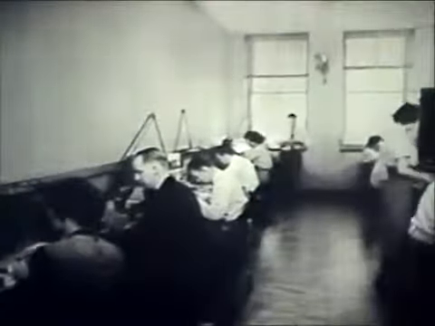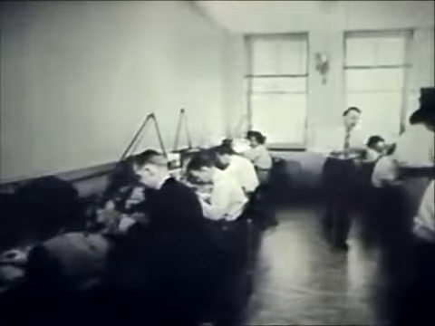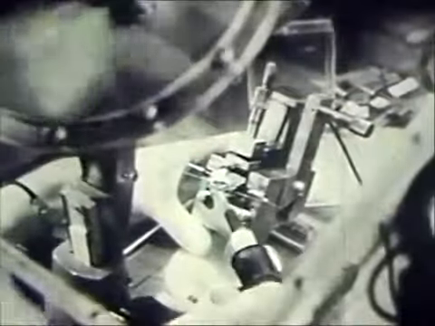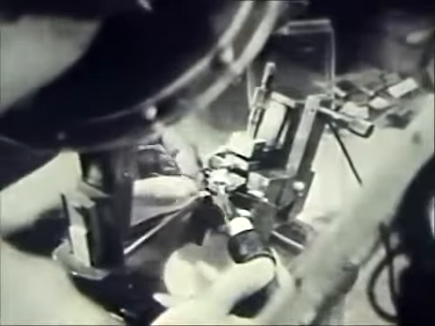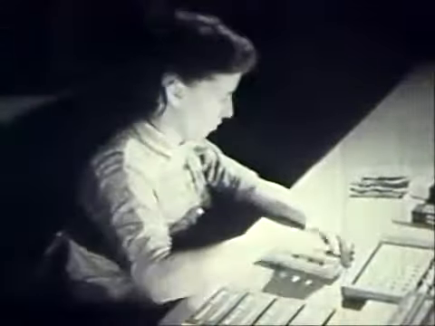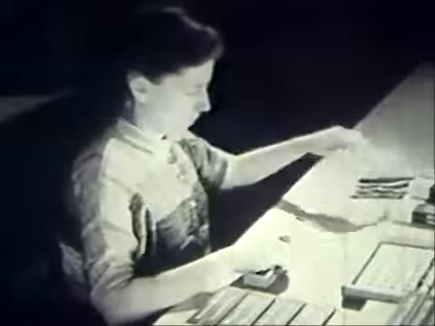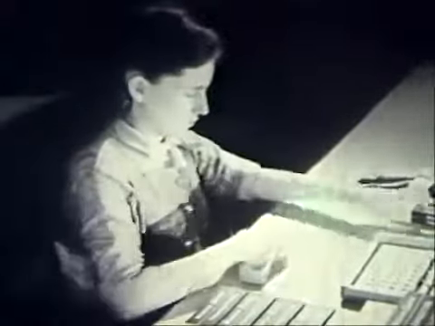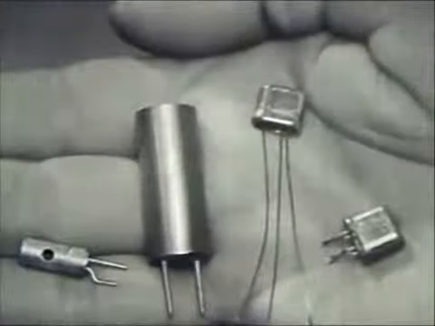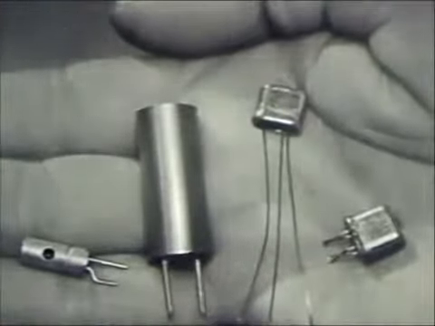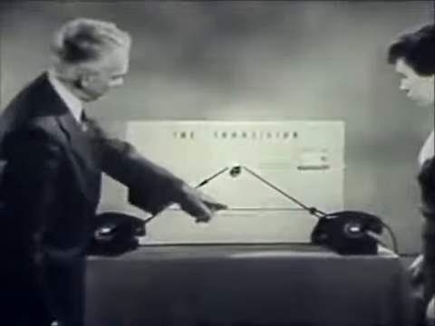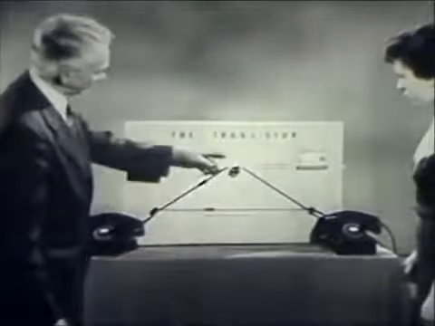And research goes on to make it still more useful. Many new and improved types of transistors have followed the early models, but transistors are no longer just an experiment. Here, they are being produced at the Allentown, Pennsylvania plant of Western Electric, the manufacturing and supply unit of the Bell system. Different types for different purposes. The Bell telephone people have lots of jobs lined up for them.